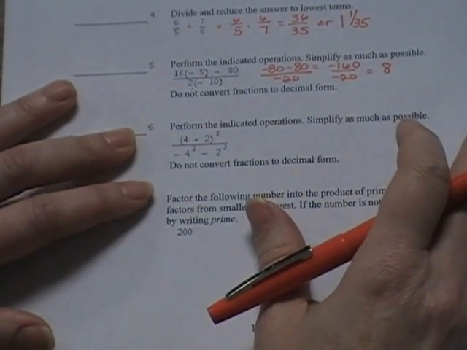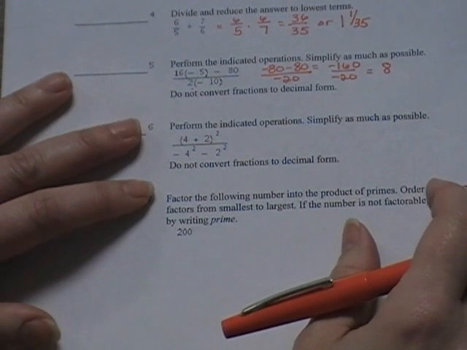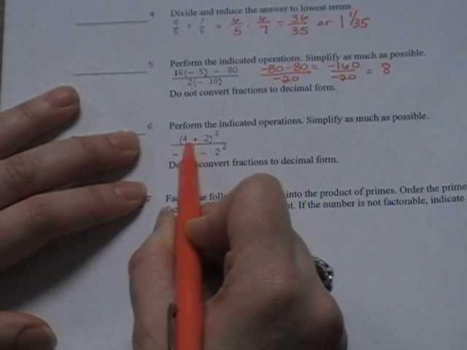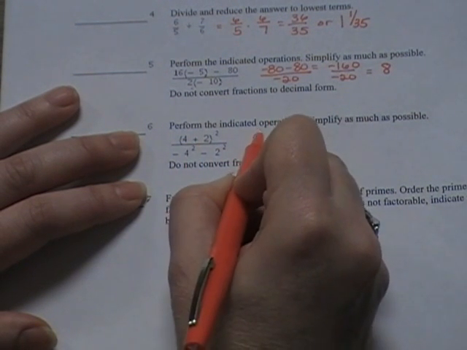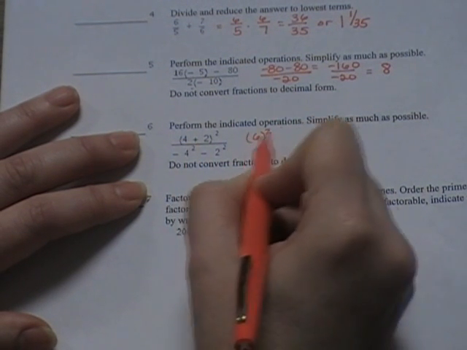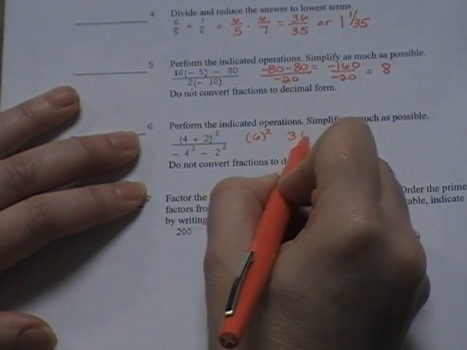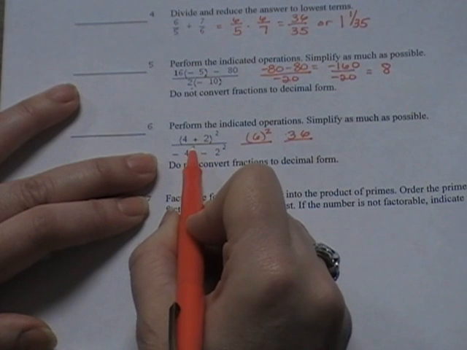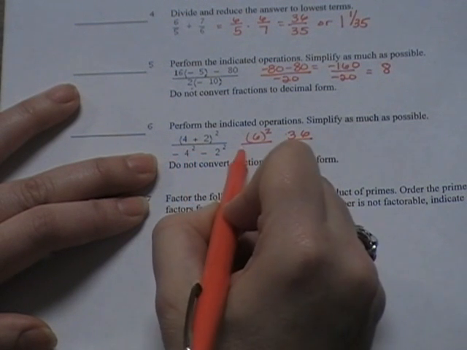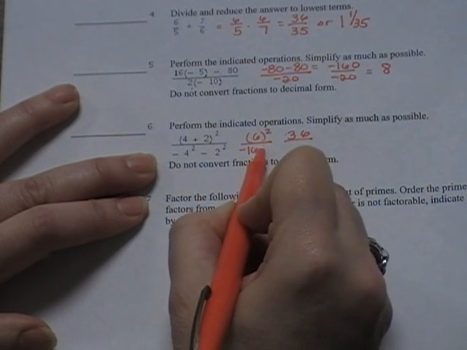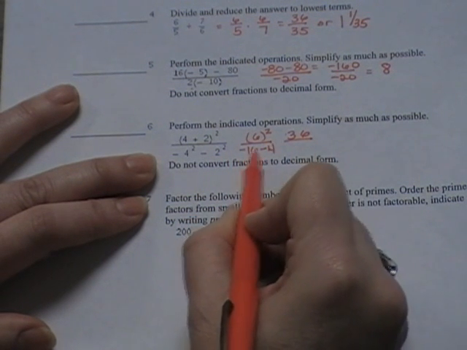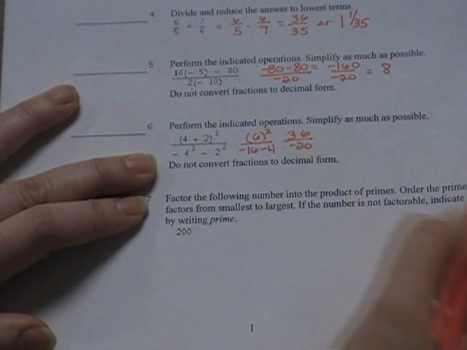Number 6 also asks you to perform the indicated operation and simplify as much as possible. Again, according to order of operations, I'm going to simplify what's in parentheses first, 6, and then square that to get 36 in my numerator. In my denominator, I'm going to take 4 squared and take the opposite of that, which is 16, minus 2 squared, which is 4, and negative 16 minus 4 is negative 20.